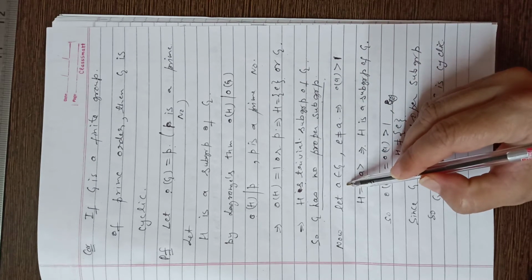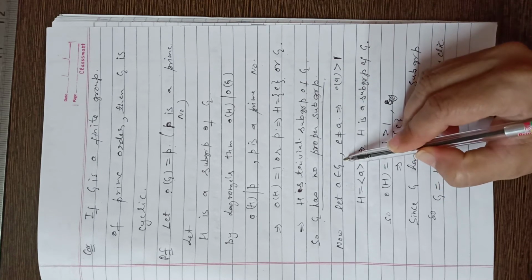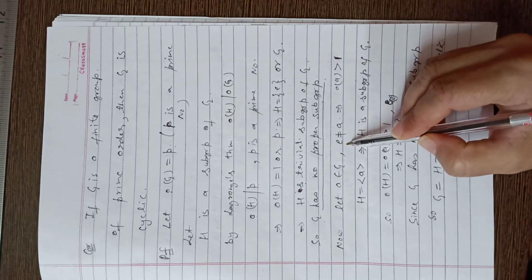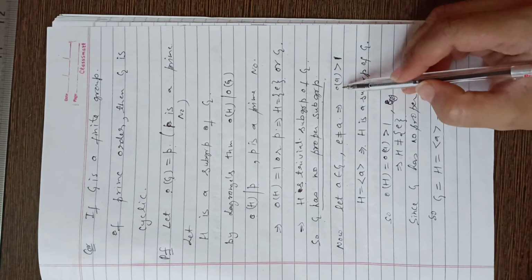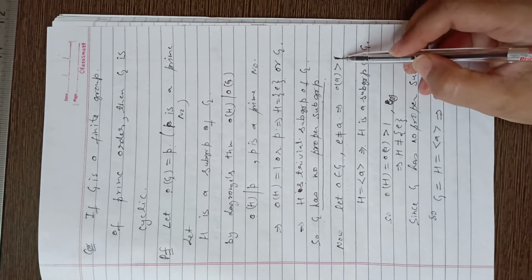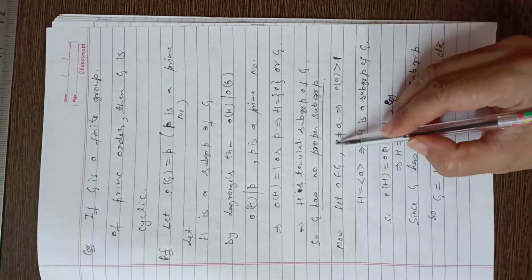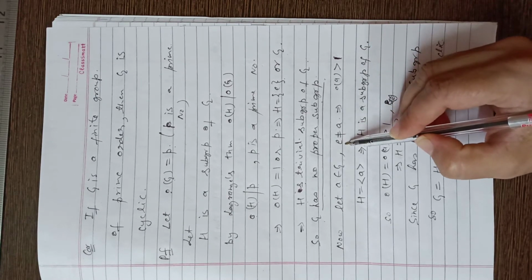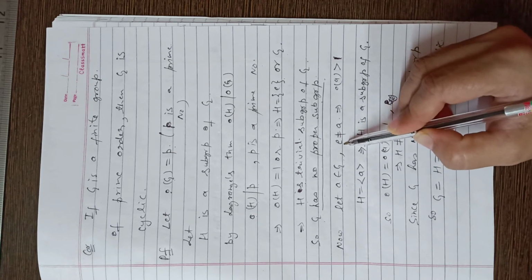Now suppose I take an element a in G which is a non-identity element. Then clearly the order of a is strictly greater than 1. See, e, the identity element, is the only element whose order is 1.